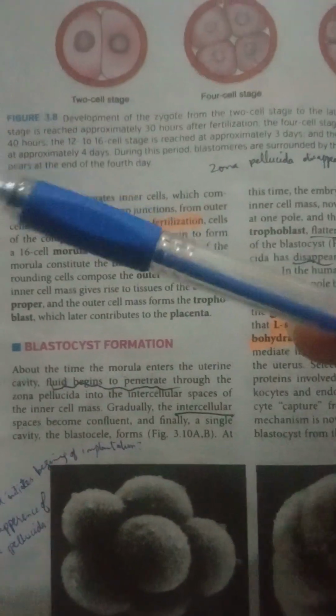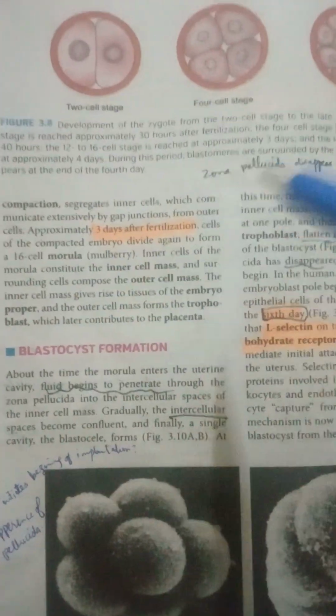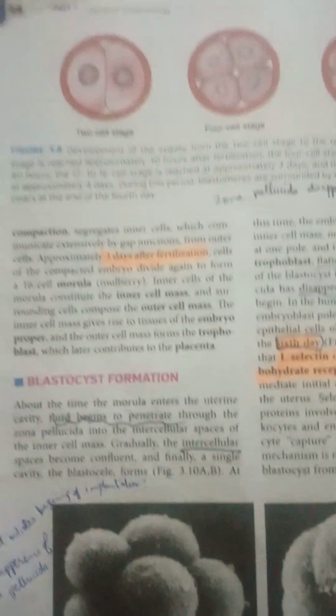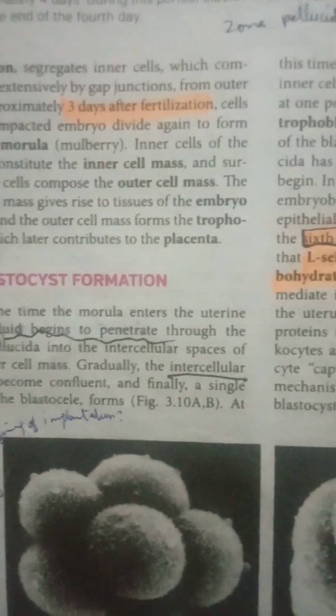Keep in mind that in compaction, we studied that these cells are attached to each other through tight junctions and inner cells communicate with the outer cells through gap junctions. But here in the morula, when it enters the uterine tube, a fluid starts penetrating through the zona pellucida and starts accumulating in the intercellular spaces.